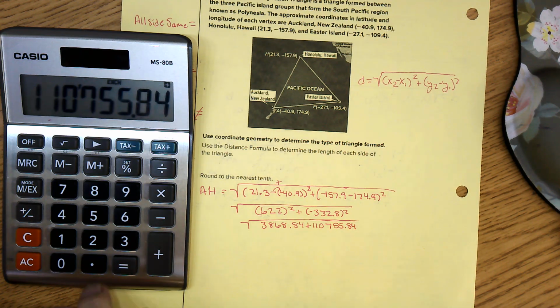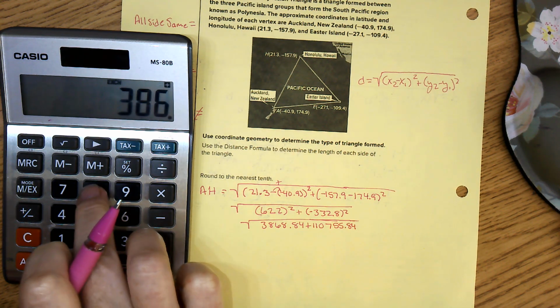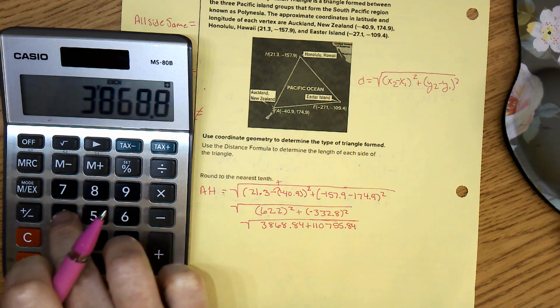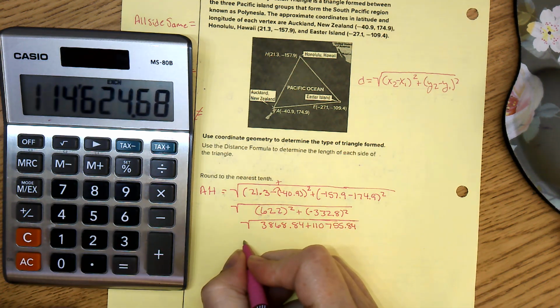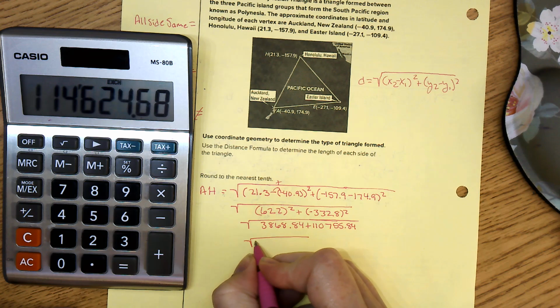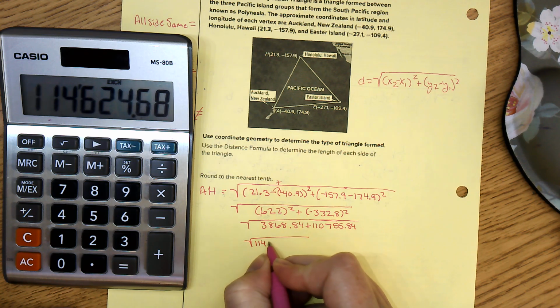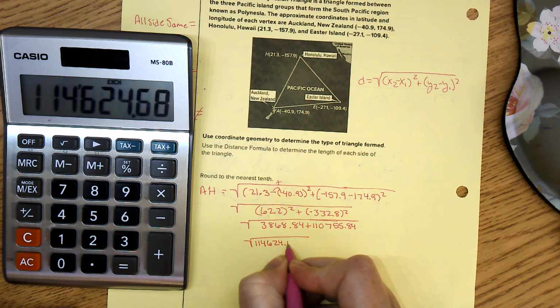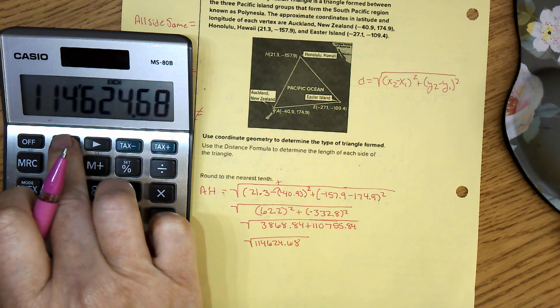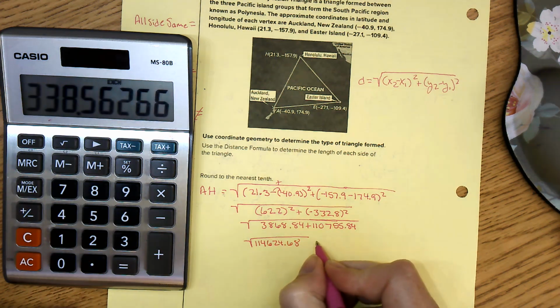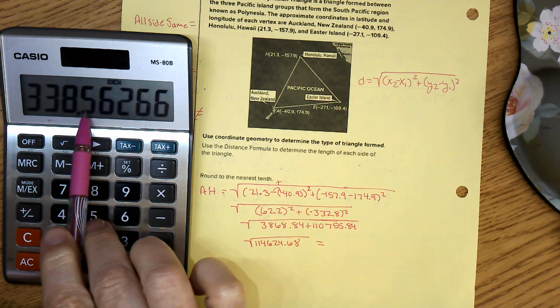So we're going to add 3,868.84. All right, the square root of 114,624.68. I do have a square root button, so I hit that. And that equals, we round to the nearest tenth.